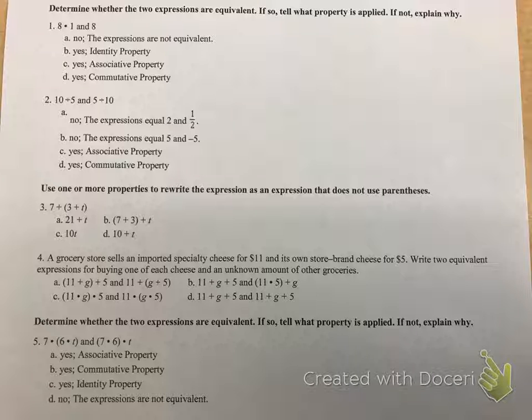Looking at a few examples here of these types of problems, looking at number 1, we have 8 times 1 and 8, and we're supposed to determine whether the two expressions are equivalent. If so, tell what property is applied. If not, explain why. Well, 8 times 1 is 8. So they are equivalent, so that eliminates choice A. The identity property tells us that if we multiply something by 1, we get the same answer.